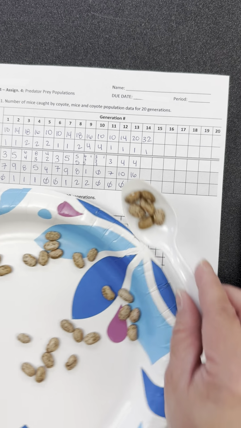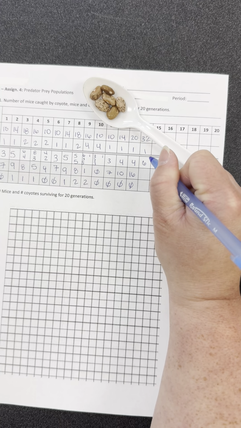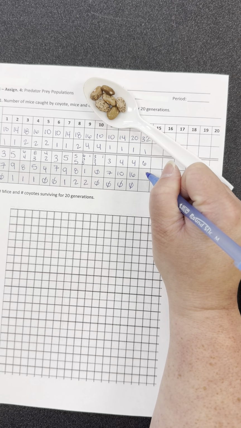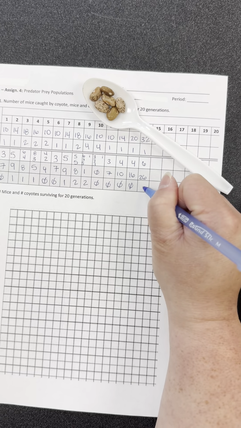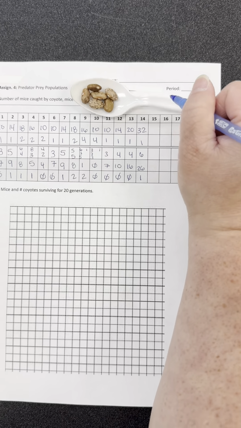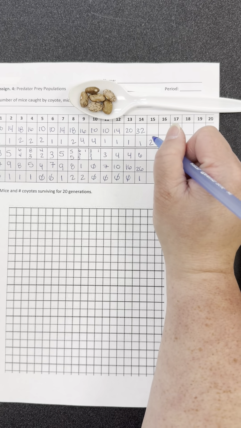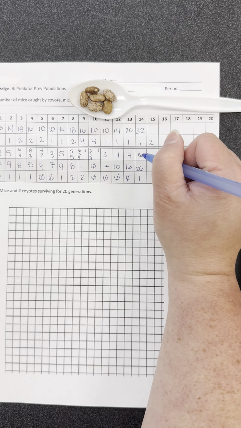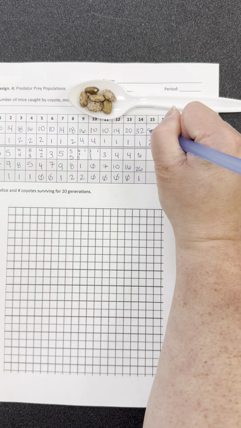2, 4, 6 of them caught. Out of 32. That's not too bad. So that leaves us with 26. Ooh, that's a lot. But he survived. So he's going to double in population, or she. I don't know. I'm just saying he. The 26 doubles in population. So 26 times 2 is 52.